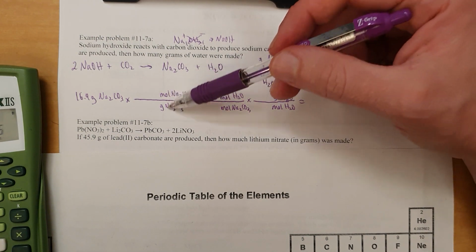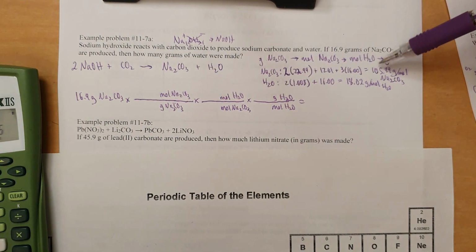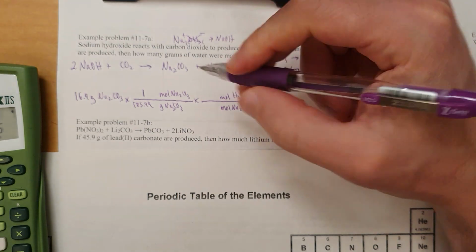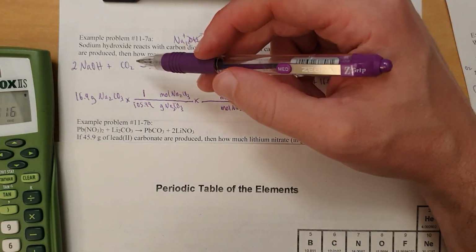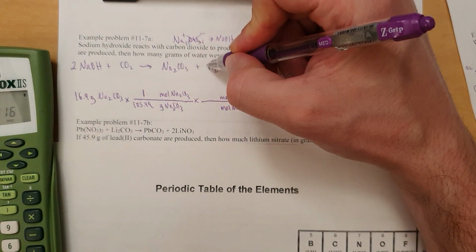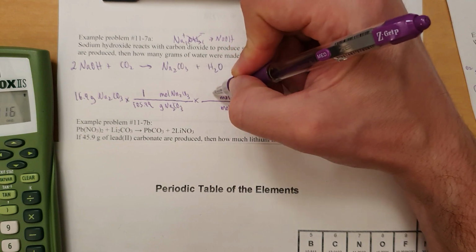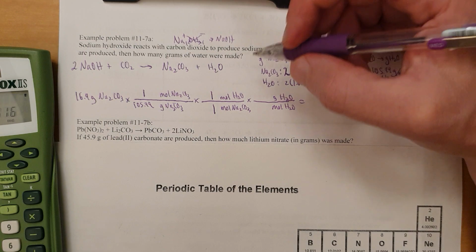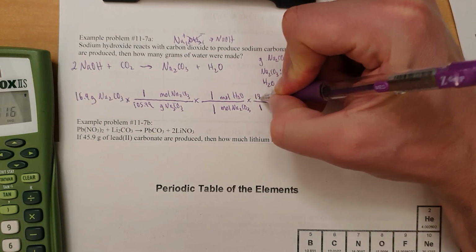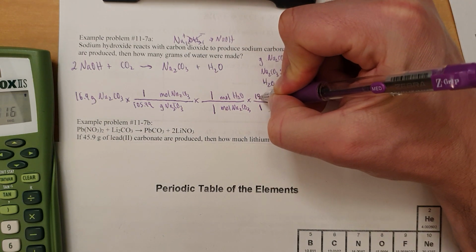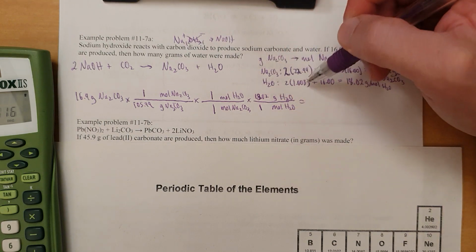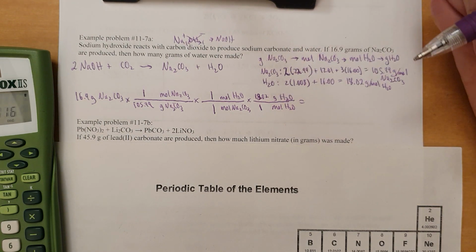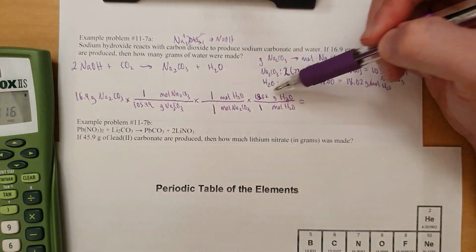When you have grams and moles, that's molar mass, the 105.99. So 1 mole has a mass of 105.99 grams of sodium carbonate. Now for the balanced equation, there's no coefficient next to the water, so I put a 1. There's no coefficient next to the sodium carbonate, so I put a 1. Now for water, 1 mole has a mass of 18.02 grams, according to this right here. So this is the mass of 1 mole of water. So we're going to take this divided by this times this.